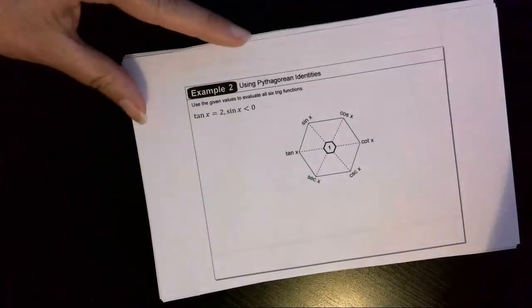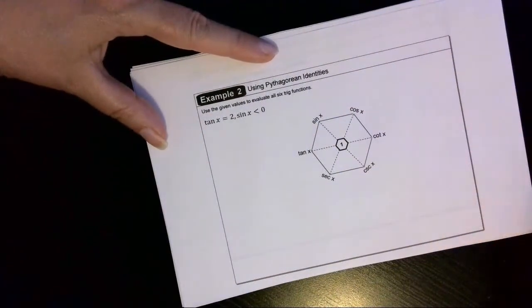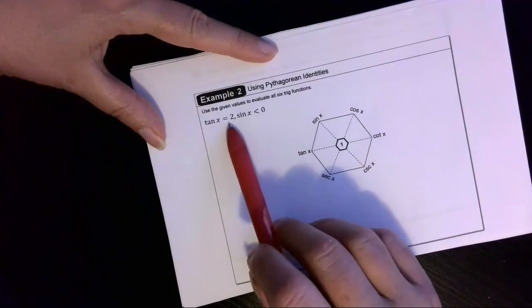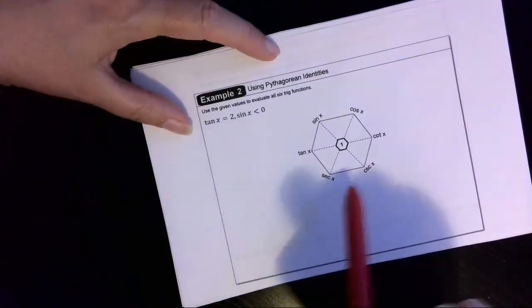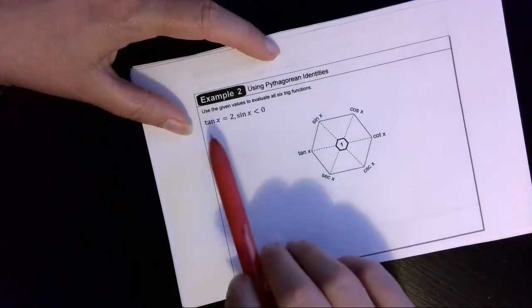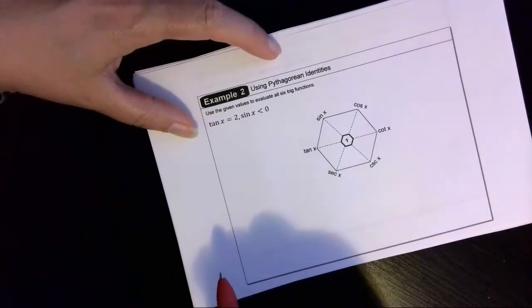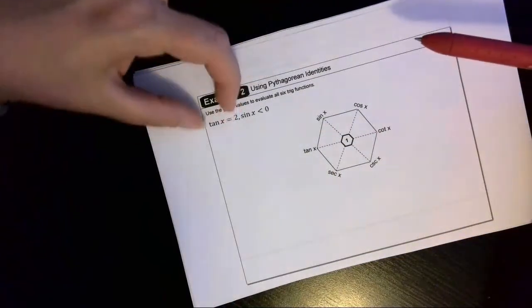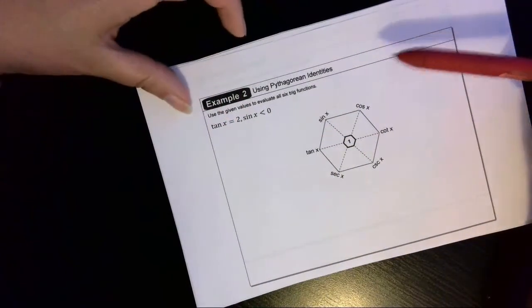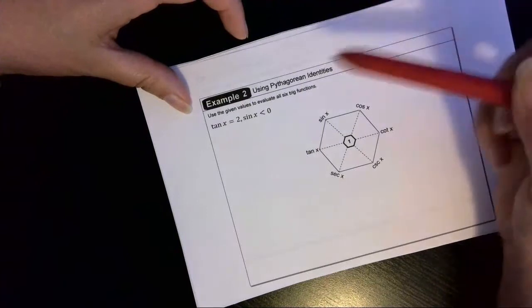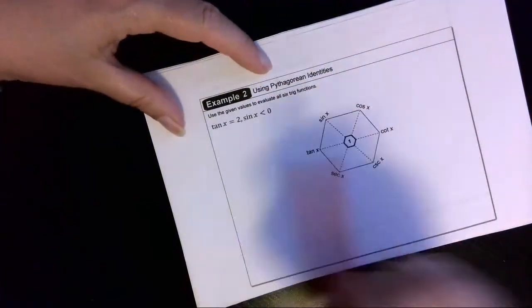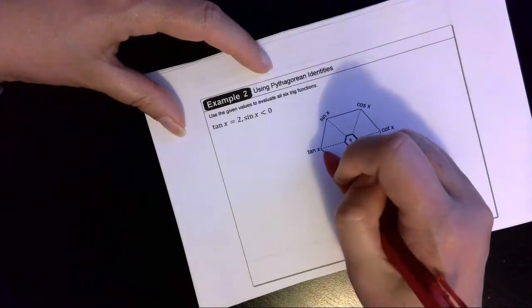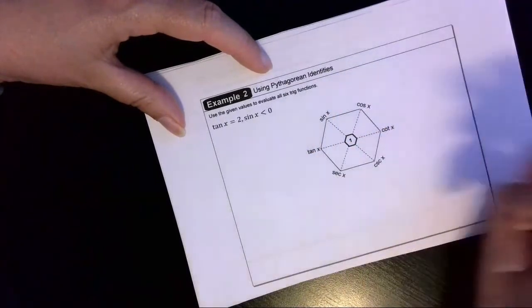Okay, in example 2, we're asked to use the tangent of x equals 2 and the fact that the sine of x is less than 0 to find all 6 trig functions, and we're only given one of them. So whenever you have just one of the trig functions and you need to find the others, the easiest way about that is to use the Pythagorean identity.